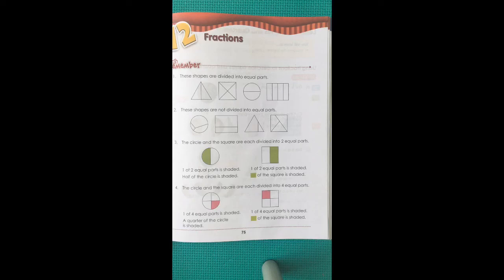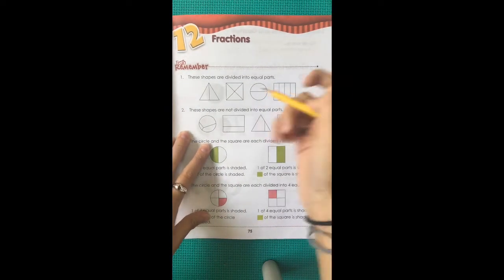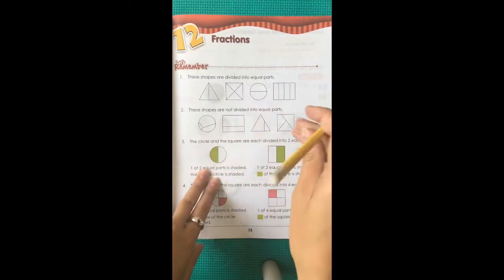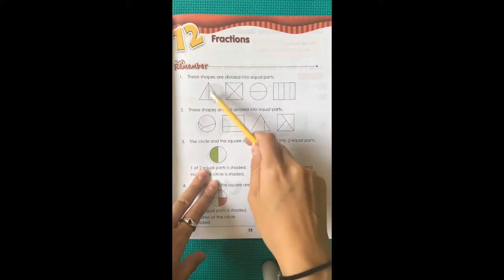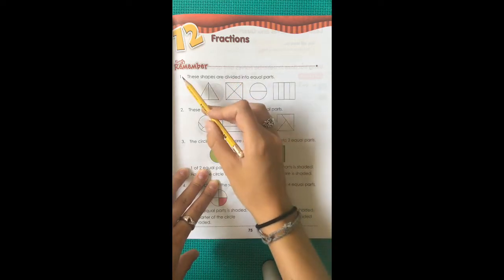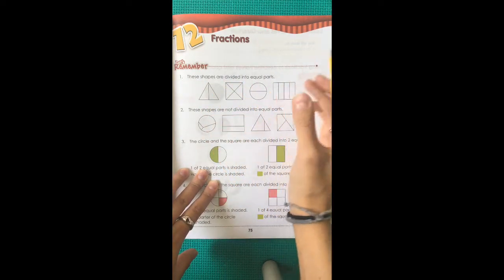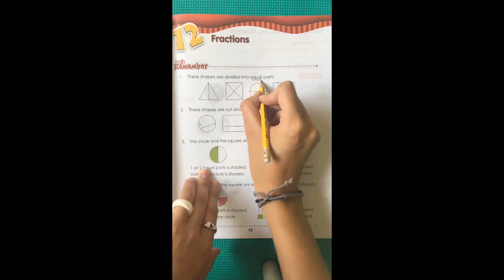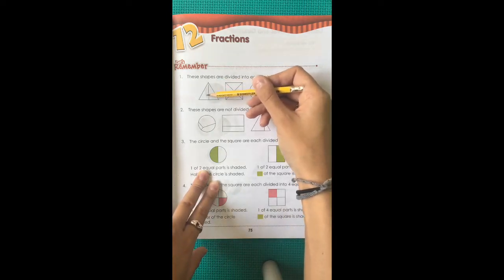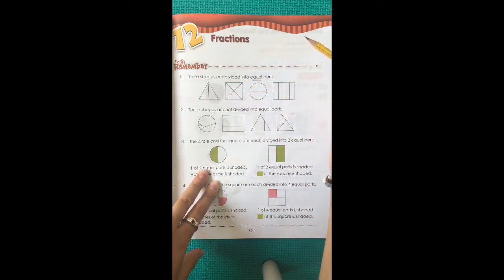Now, let's look what our textbook says about this. Chapter 12 in our textbook. So, let's remember, I just told you that when we are cutting our shapes, we need to share them equally. So, number 1 reads, these shapes are divided into equal parts. I have my triangle, I cut it down the middle, and I can see these two are equal parts. That means that they are the same.